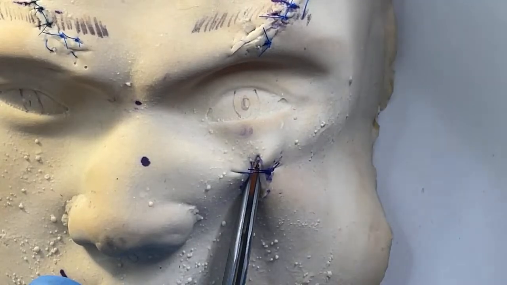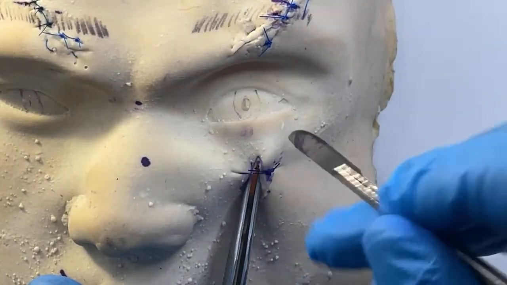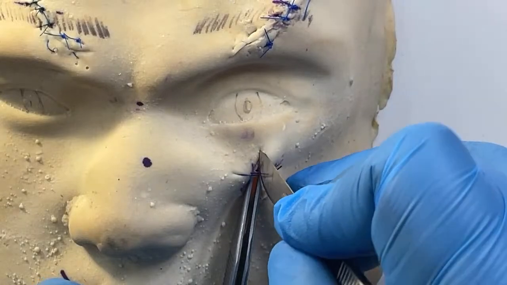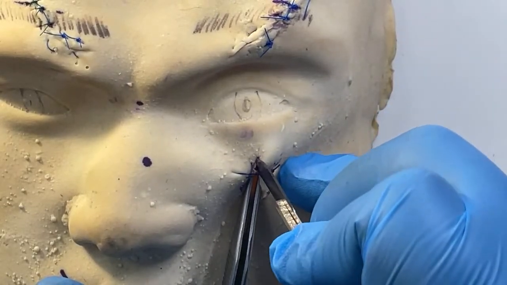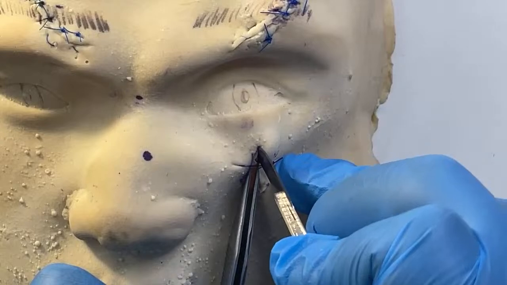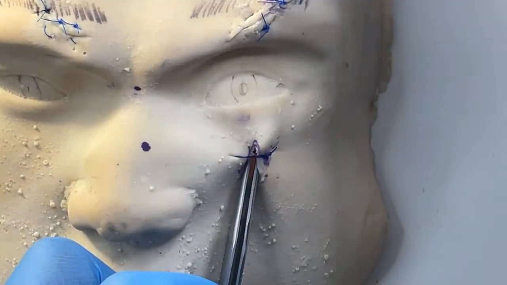So the way you address a dog ear is you make an incision on one side, so I don't cut my suture. Let me use a scissor actually.